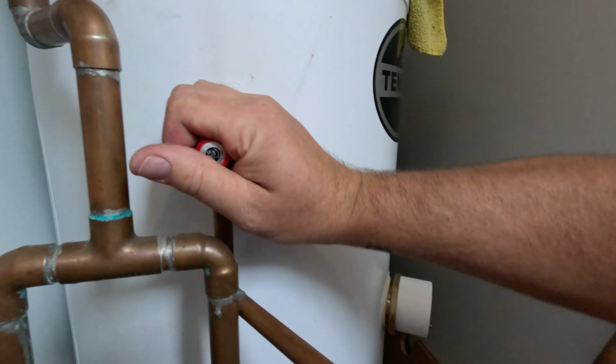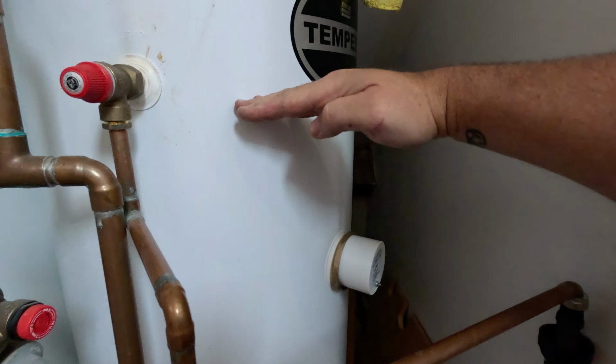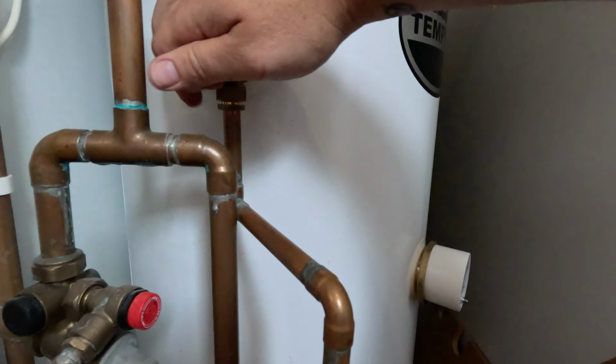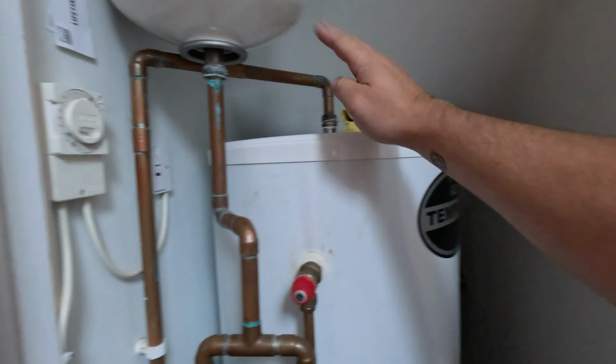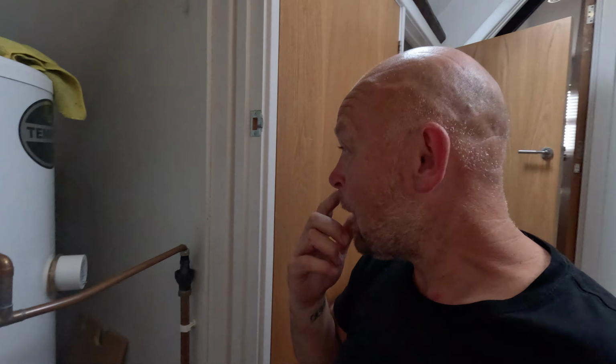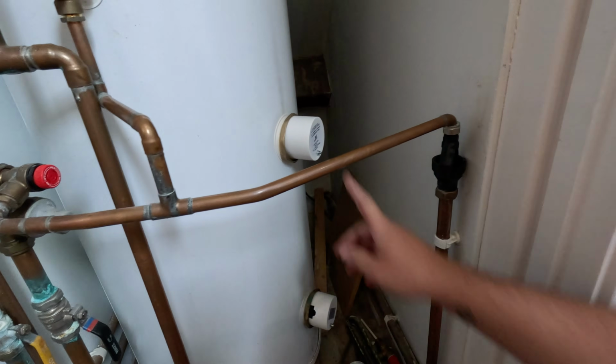Here we go. So if we twist that, we've got water coming out of that tundish. So we know the water line is now to here. If we lock that off, it will now begin to fill this bit, obviously the hot water pipework. While that's doing its thing, let's connect. Now we know that's all good, it's not leaking. Let's connect the power to it and we can give it a test.